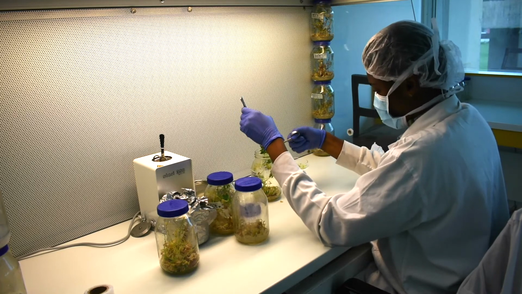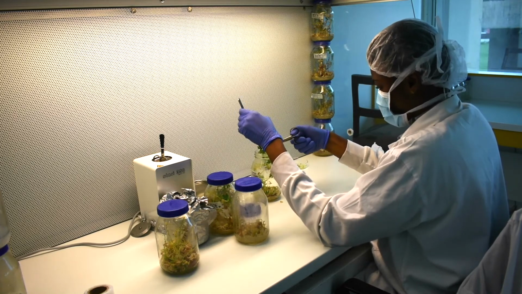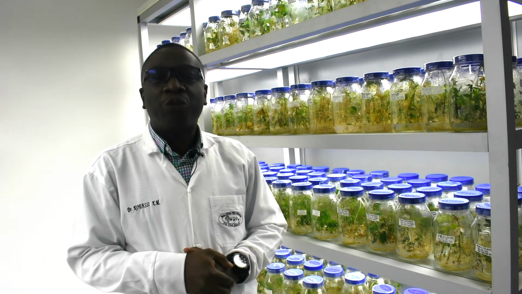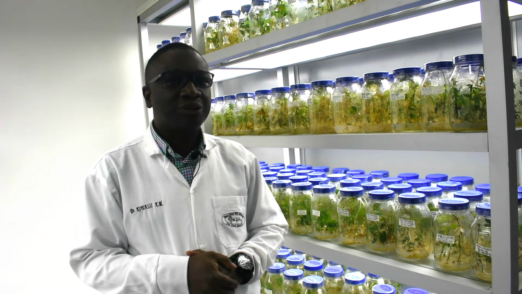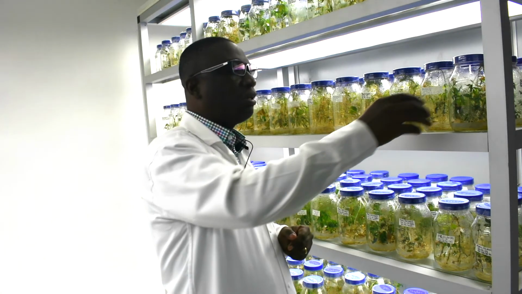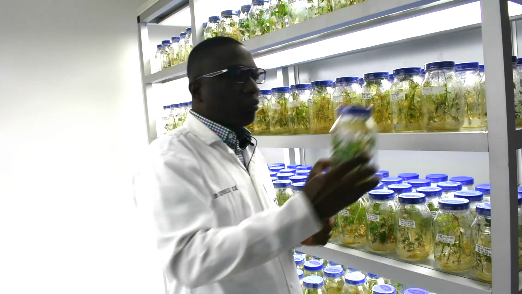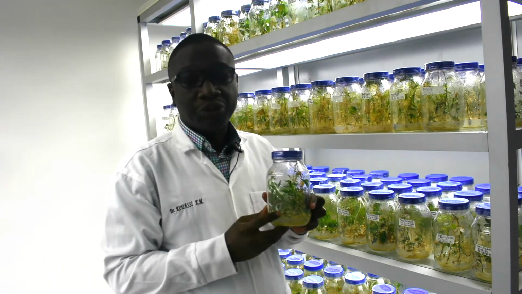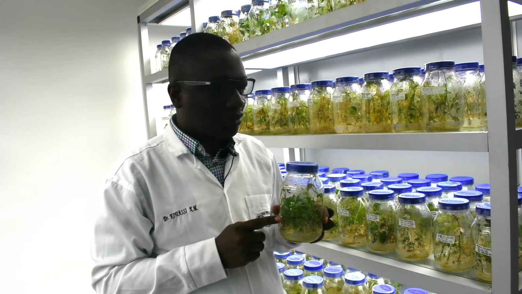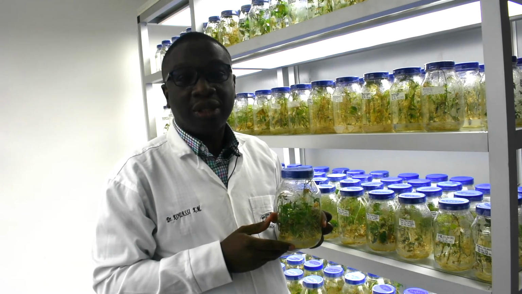So after sanitation, conservation, we are also trying to do mass propagation in order to provide planting material to the farmers. So just to give you an example of our capacity, this is the type of container we use because it's very cheap. We purchase this type of container on the local market.